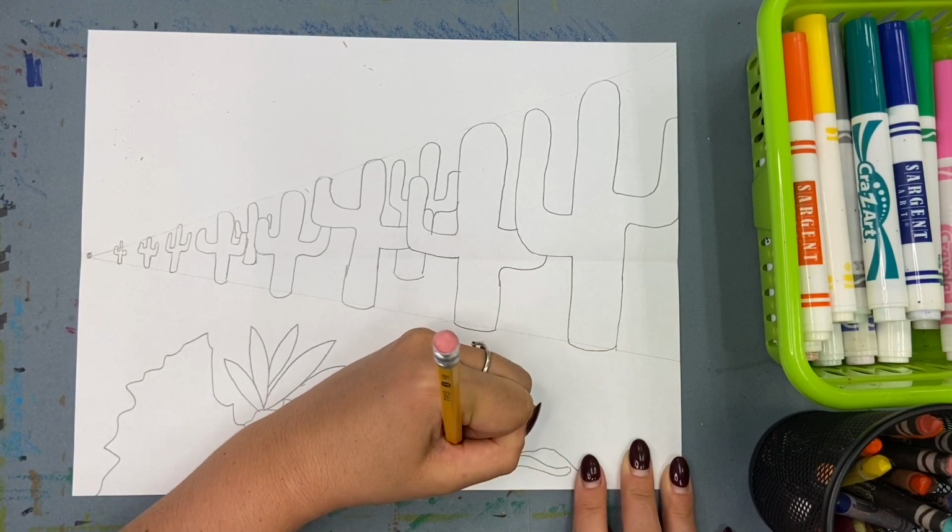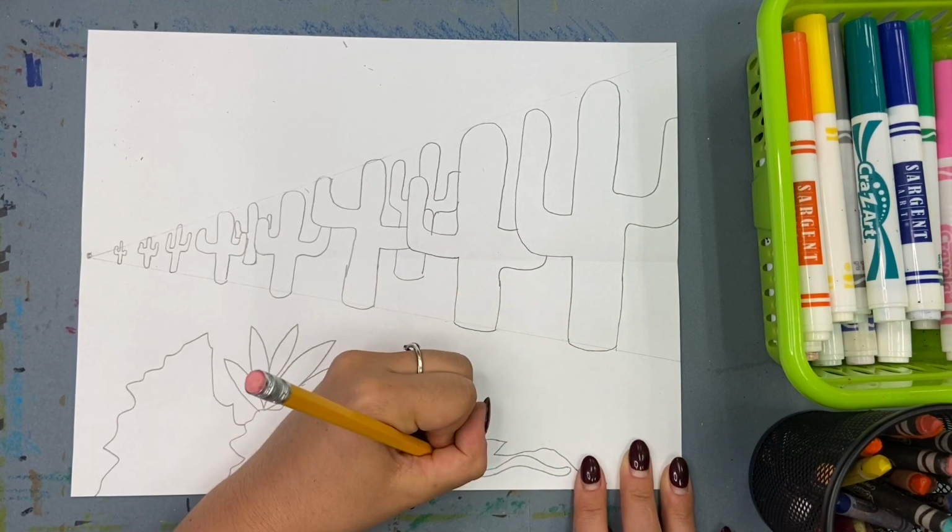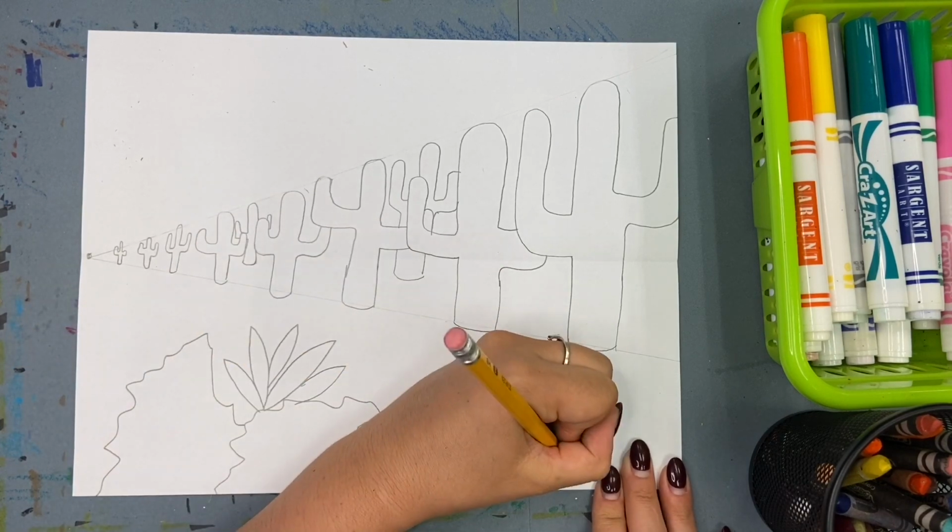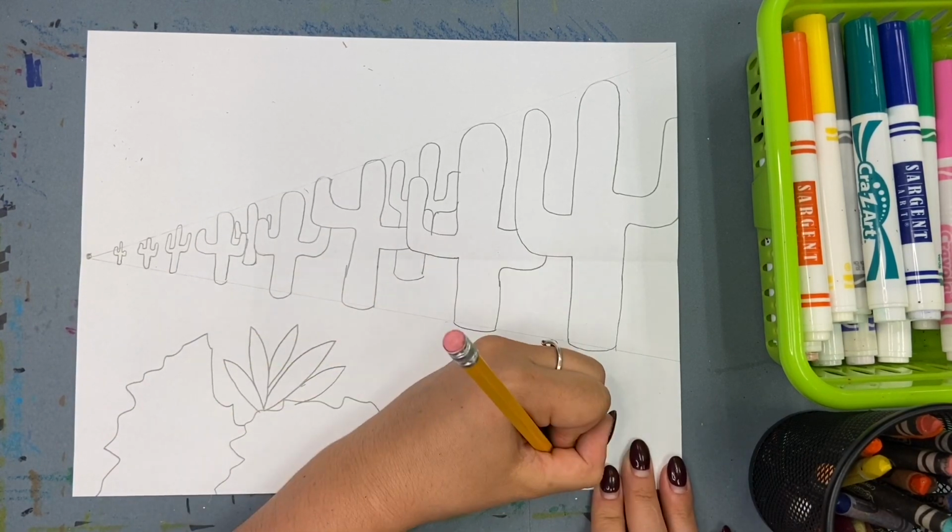Is it cactus or cacti? Huh, I'm not sure.